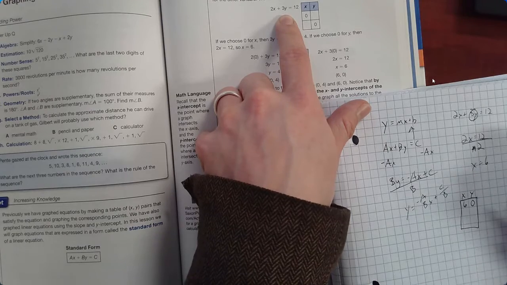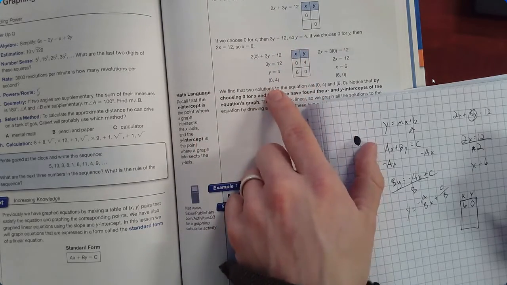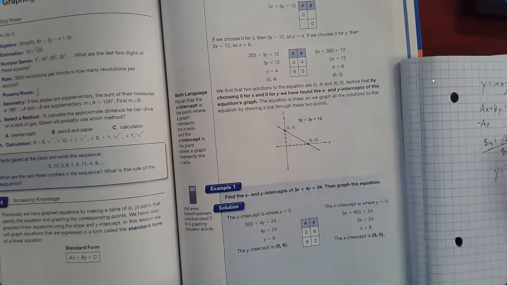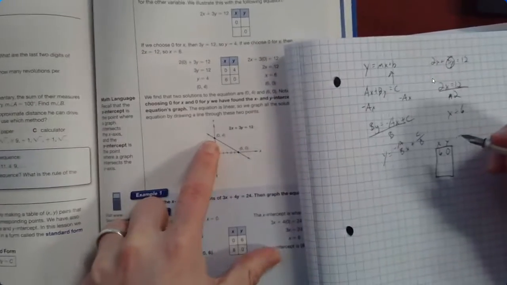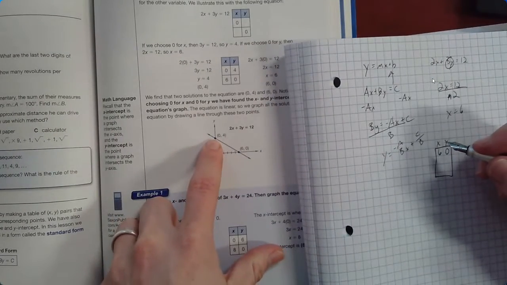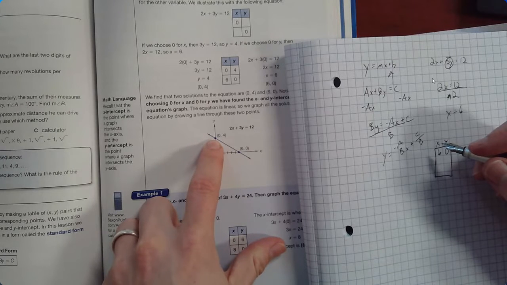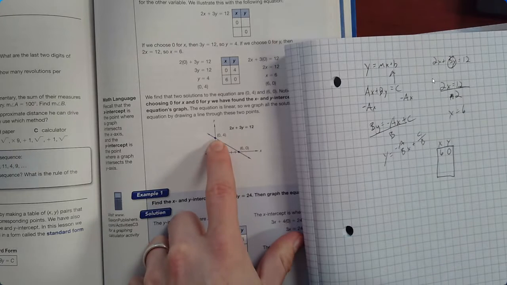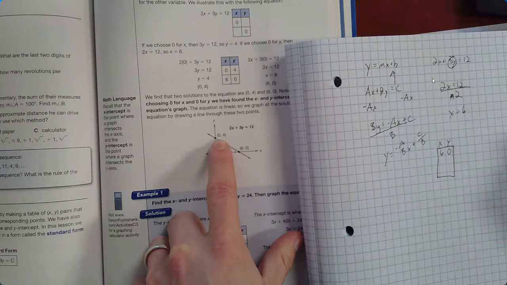And then what happens in the reverse? Well, it tells you it's 4. Now from here, you can graph by saying, if y is 0, then x is 4, so your first point is right here, 0, 4.